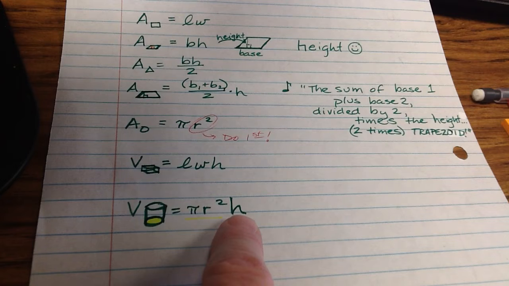If it's a strange-shaped figure, you find the capital B base, the area that the base takes up, and you multiply it times how tall it is, and that's going to give you the volume of the entire three-dimensional object.